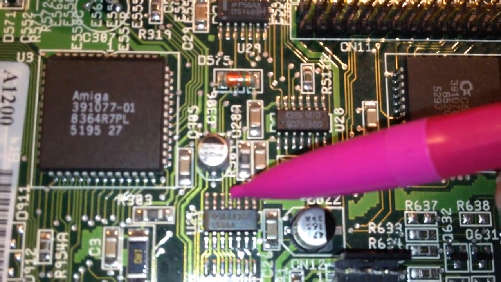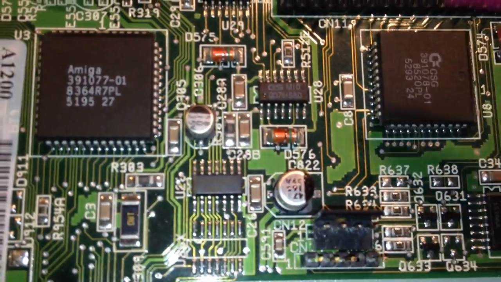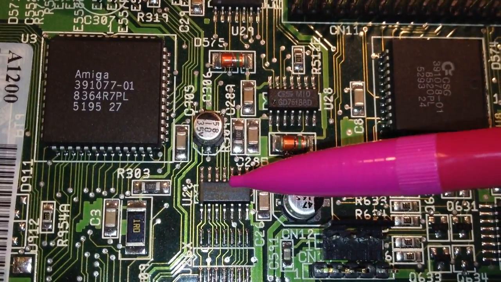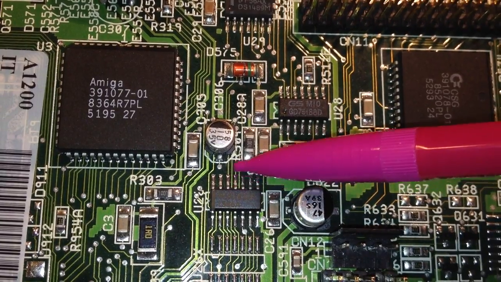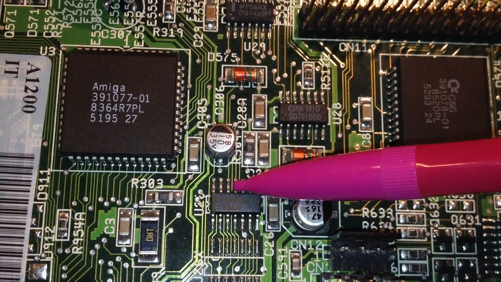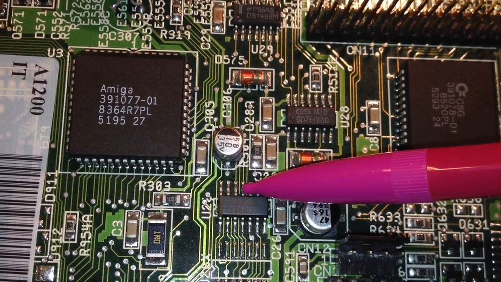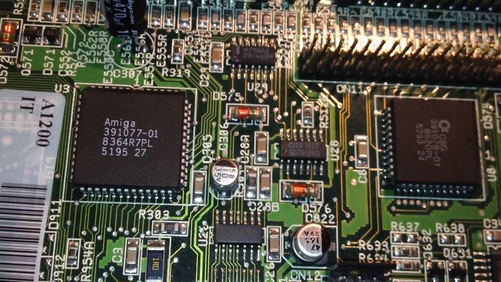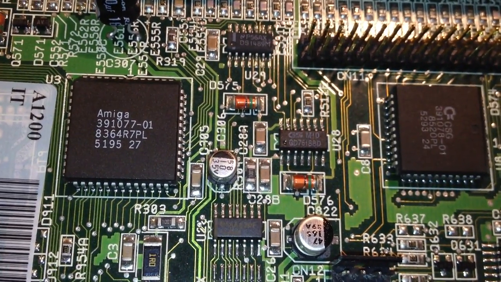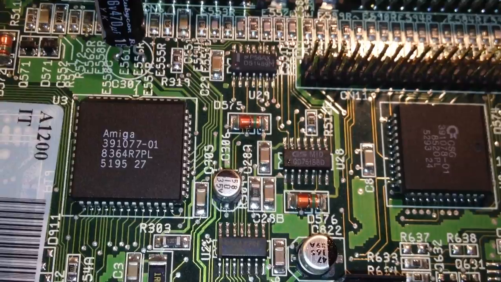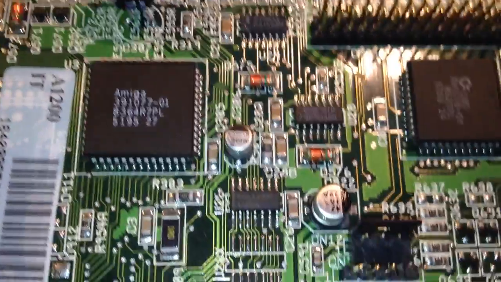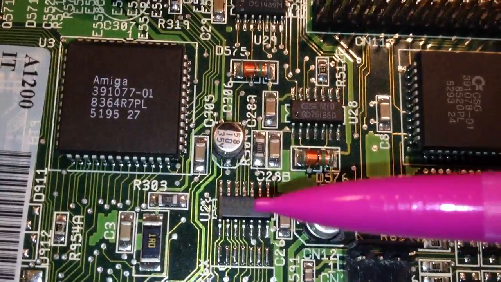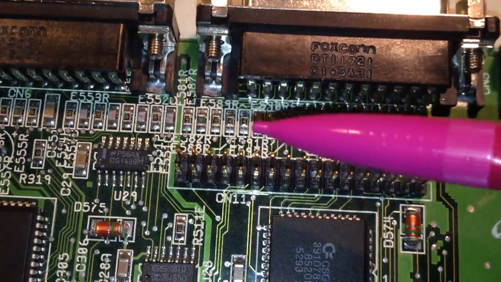And I would like you to put the other probe right here at the middle pin here. So here we got this chip I was talking about. So the middle pin right there. I would like you to put your probe right there. And then you should get a reading of 27 ohms. If you don't get any reading at all, then it's either a break in the line somewhere or this resistor is open.